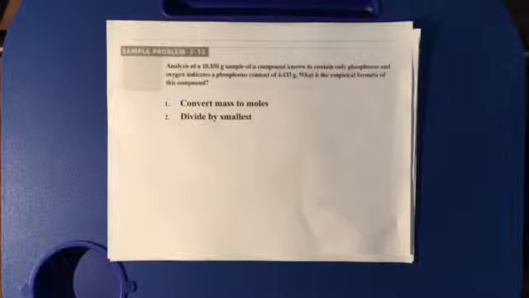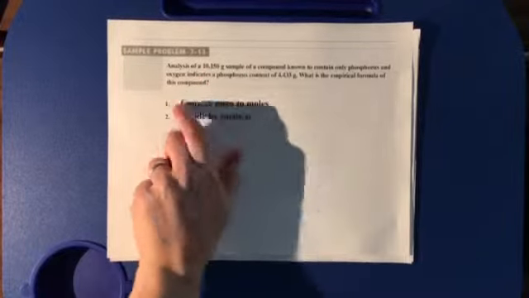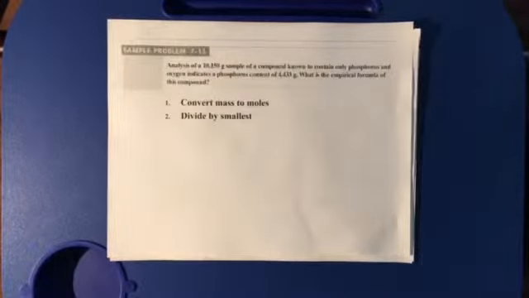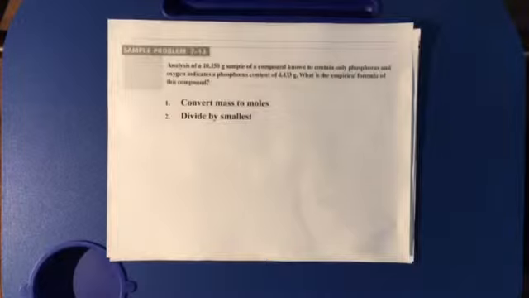Here we have, it says, analysis of a 10.150 gram sample of a compound known to contain only phosphorus and oxygen indicates a phosphorus content of 4.433 grams. What is the empirical formula of this compound? So here, since we're given the mass of the sample, not percentage, we can immediately start with converting grams to moles.